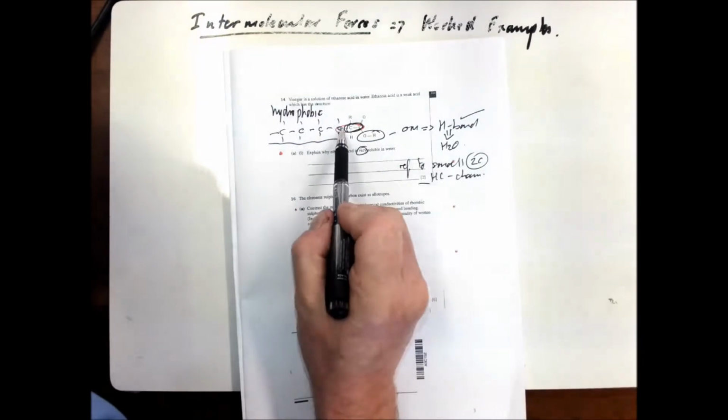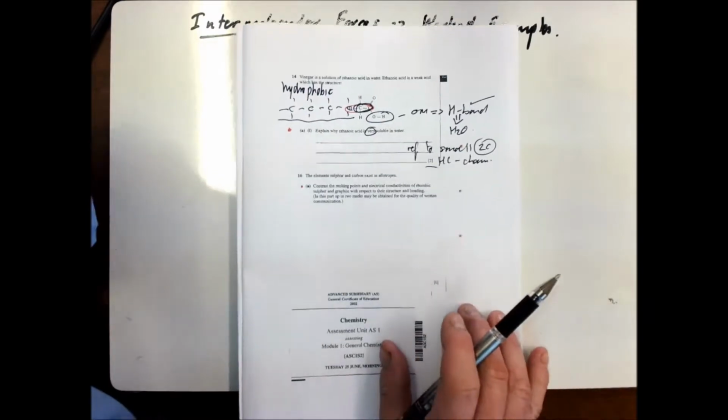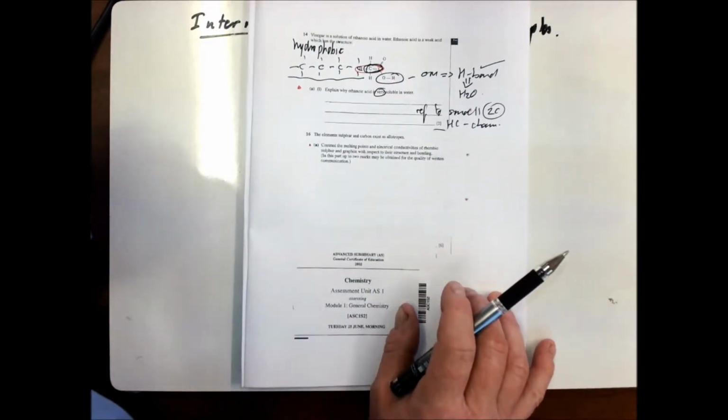And the more carbons that are in this, the less soluble it becomes. And with alcohols, once you go above about 4 carbons, you'll actually see 2 layers if you add it to water. So solubility decreases sharply.